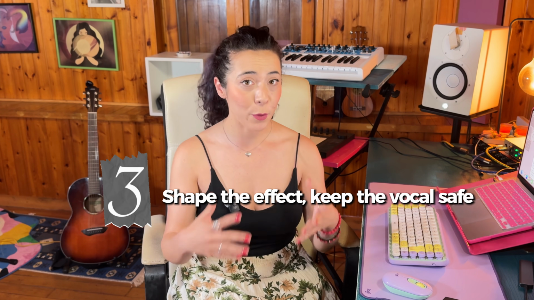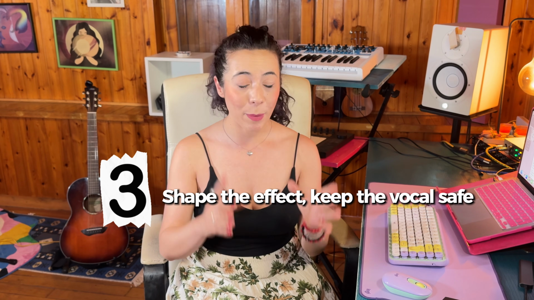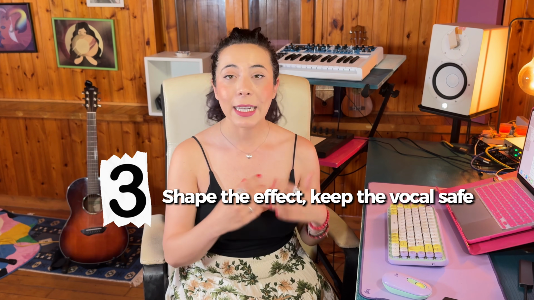For example, if your reverb is on a return track, you can place an EQ after the reverb and clean it up without changing the original vocal. You can filter, widen, distort, but you're not touching the original track. So the dry signal stays safe.